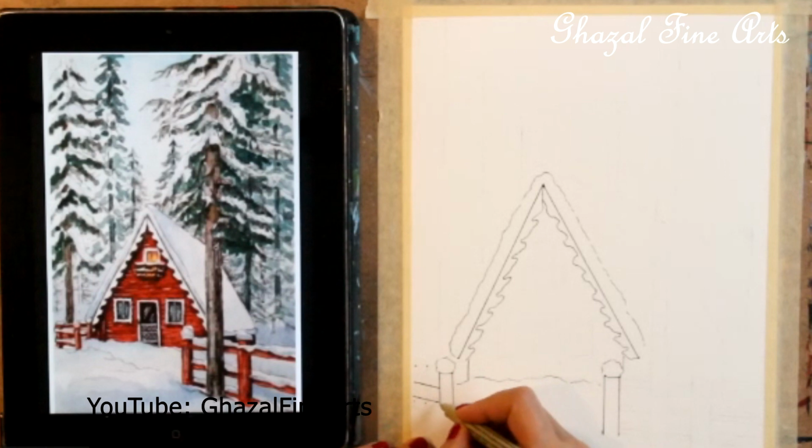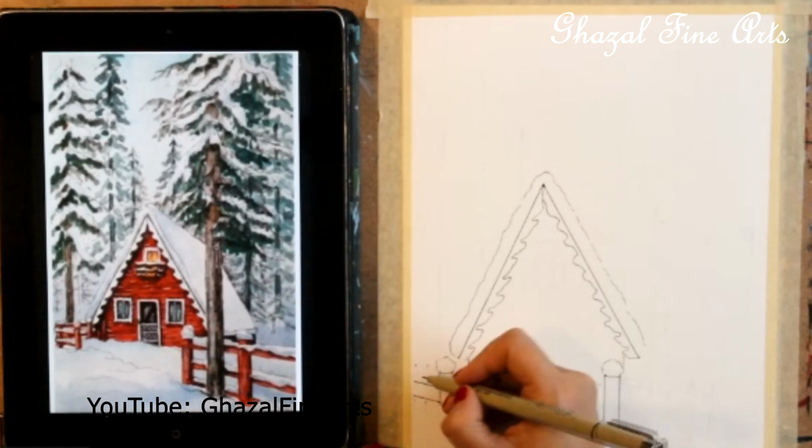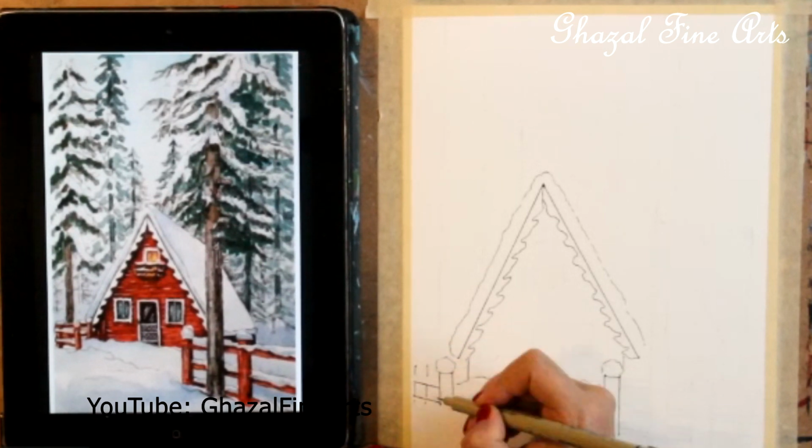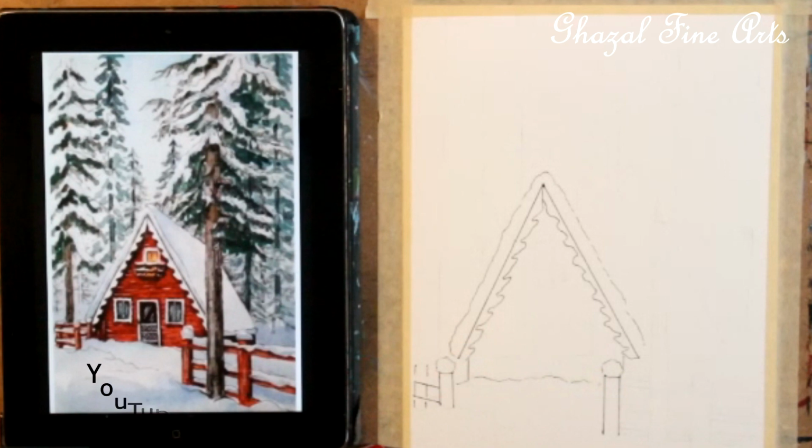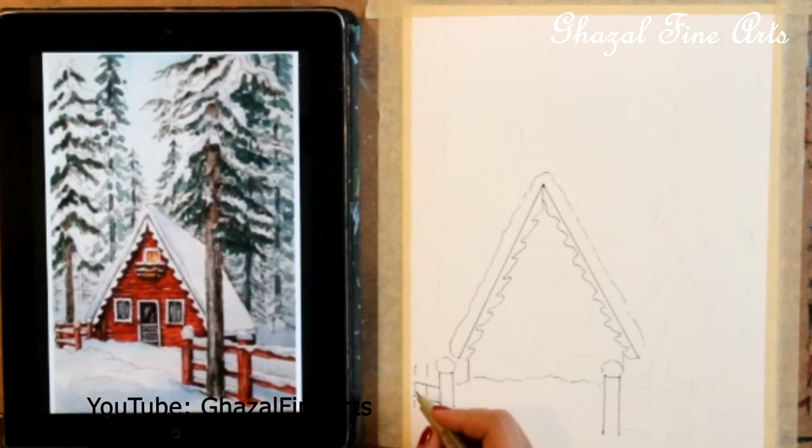On top is the snow, I know that, but for now that's enough like that. The other fence is here, in between these two lines. Then we can add the snow on top, like that.